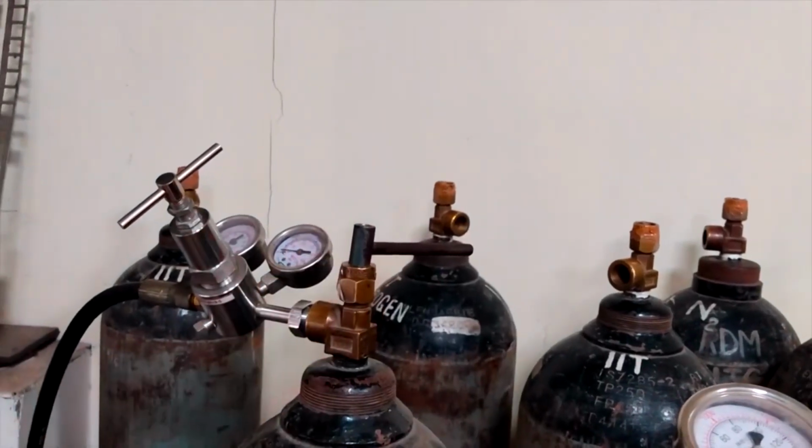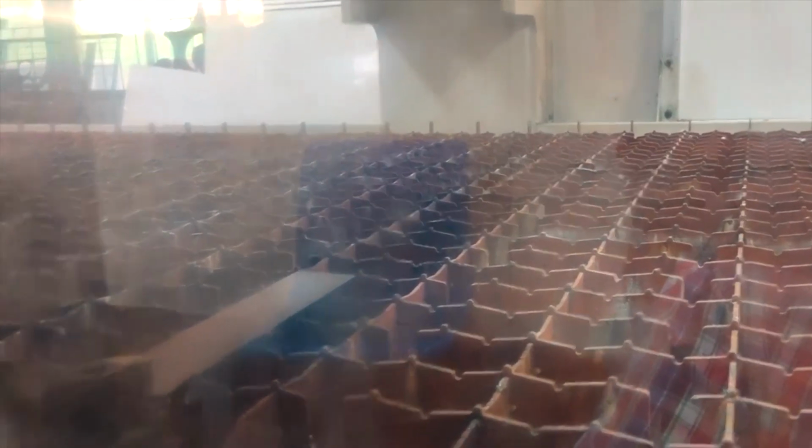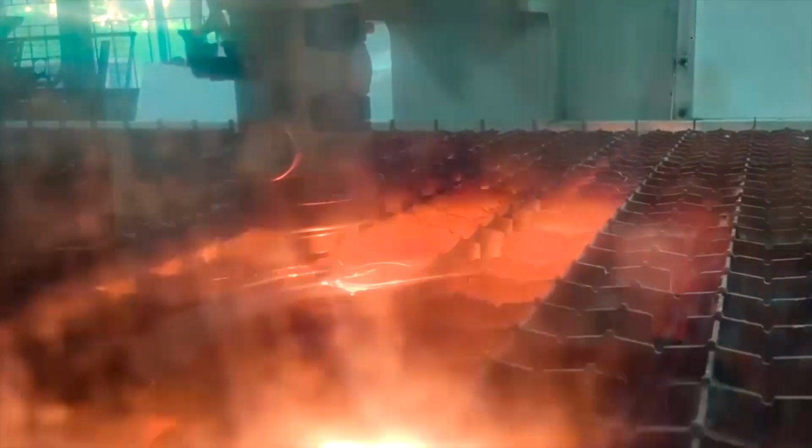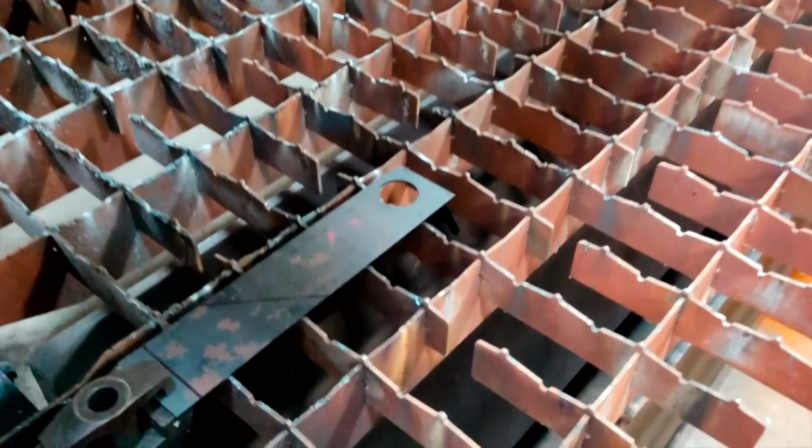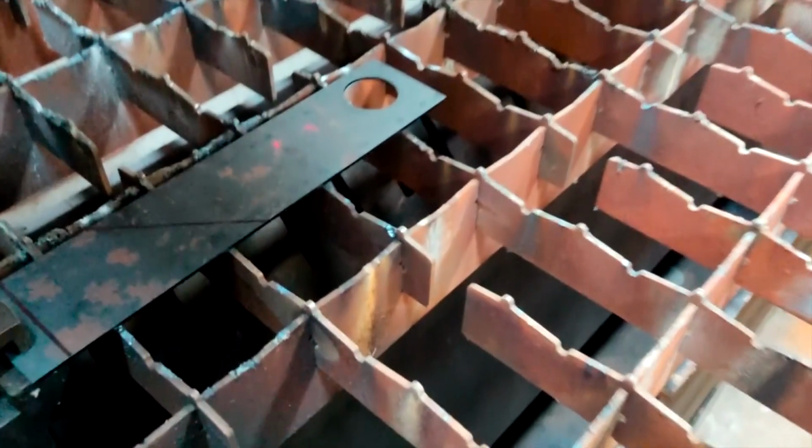Right, so let us start the cutting. Now the laser will cut the work part in fraction of seconds. The laser head will come down and the energy will be applied. You just notice the cutting. Yes, the cutting has been started, done. So within seconds, the cutting has been completed of 2 mm mild steel.